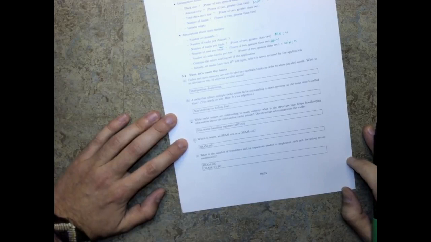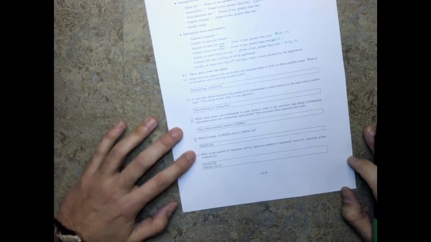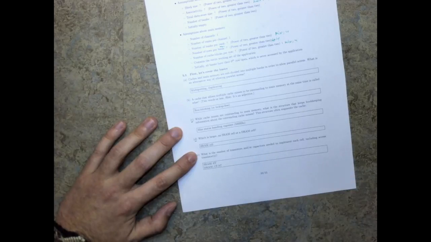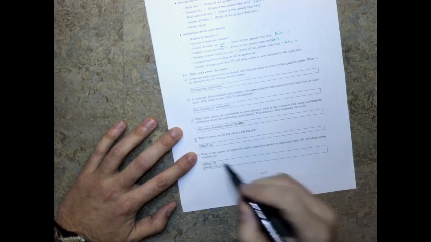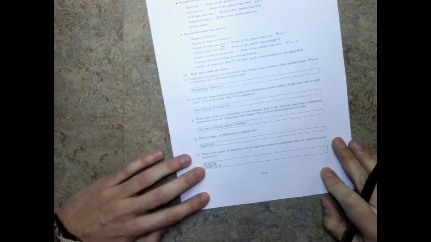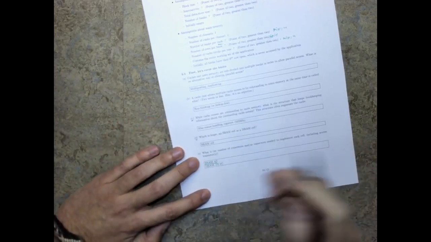The answer is the SRAM cell, because it has more transistors and occupies more area. Related to this, the next one is, what is the number of transistors and capacitors needed to implement each cell, including access transistors? A regular SRAM cell is 6 transistors, and DRAM is 1 transistor and 1 capacitor.